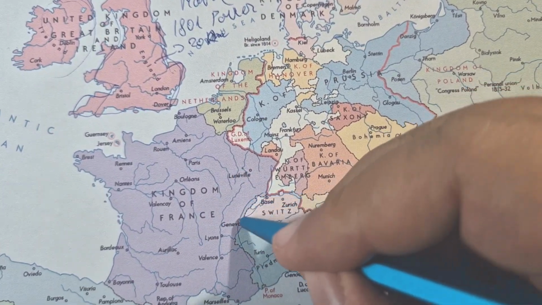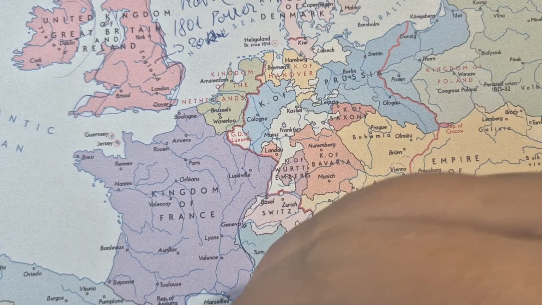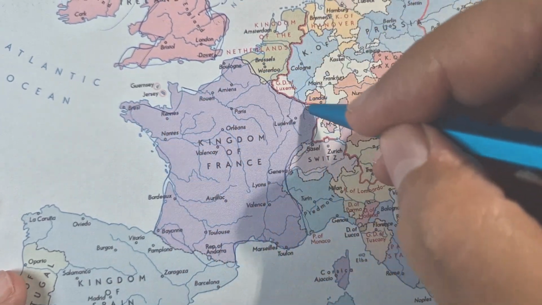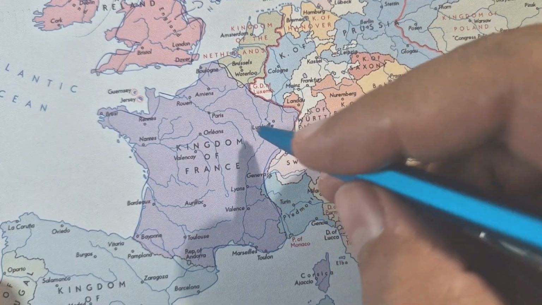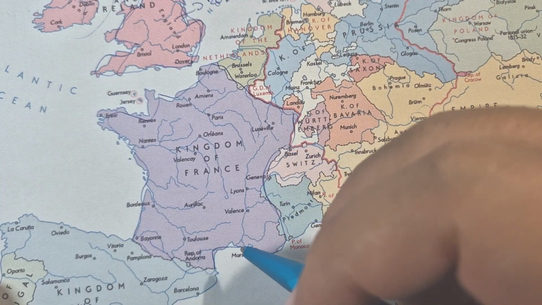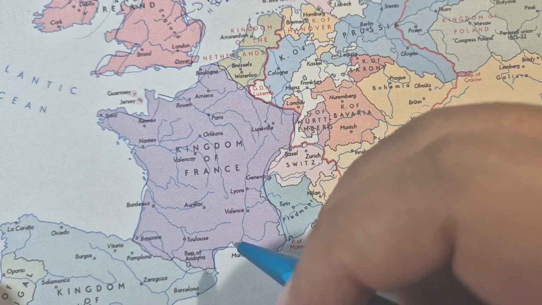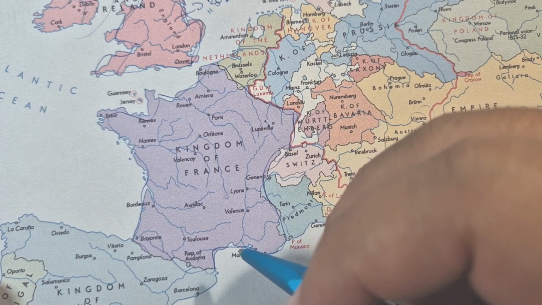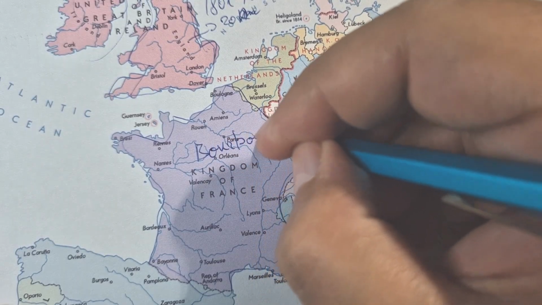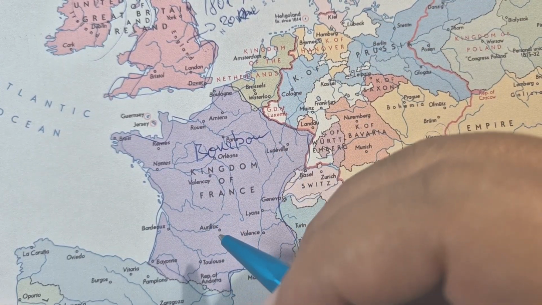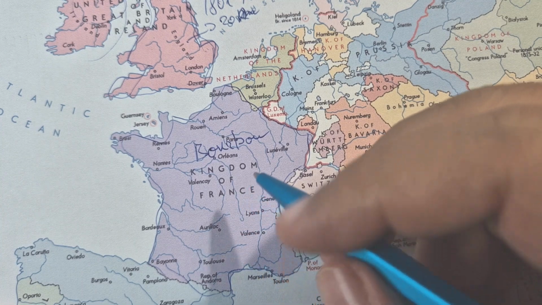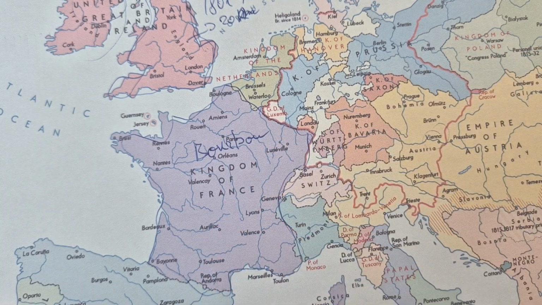Next, Kingdom of France. Well, the Kingdom of France in 1815 was restored to Bourbon monarchy. Louis XVIII, after Napoleon's defeat, was the ruler.